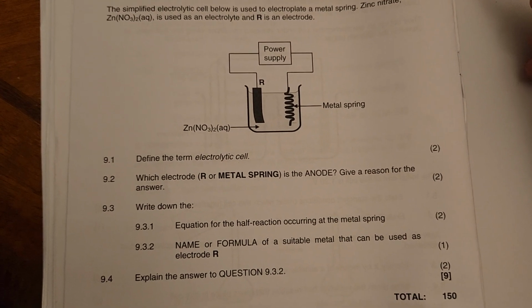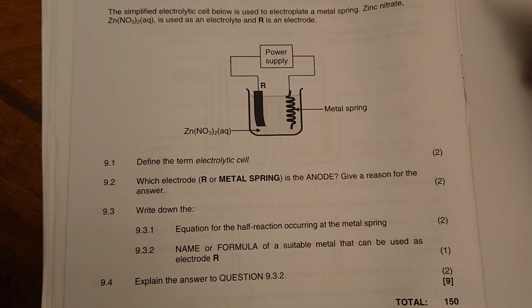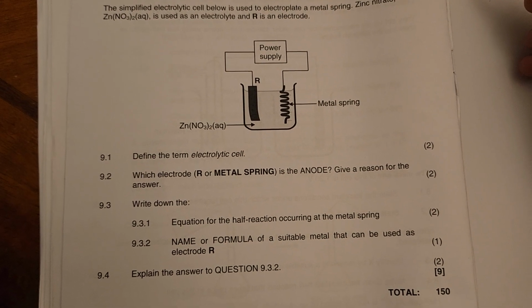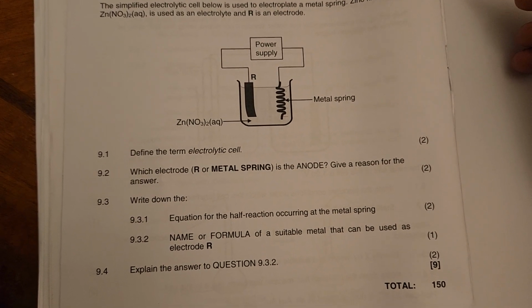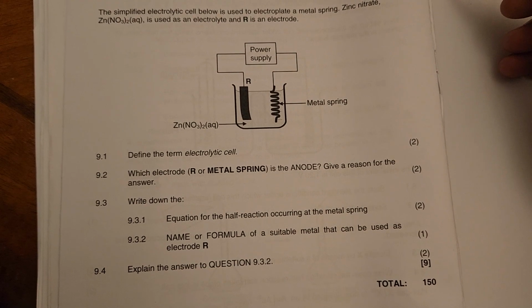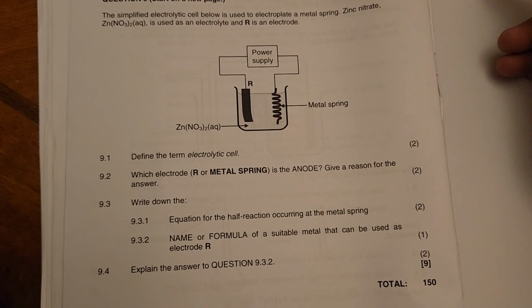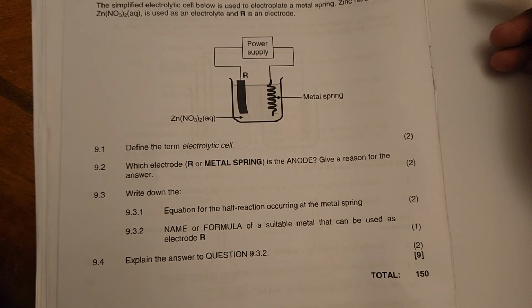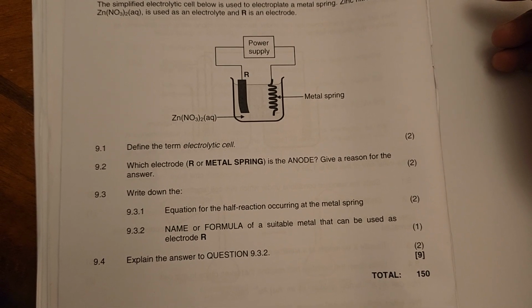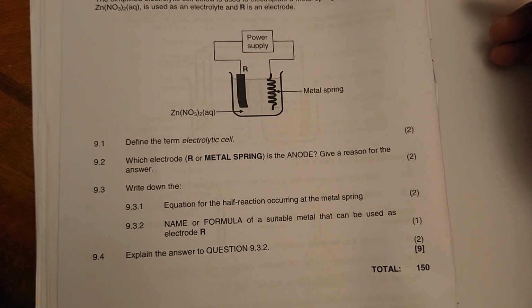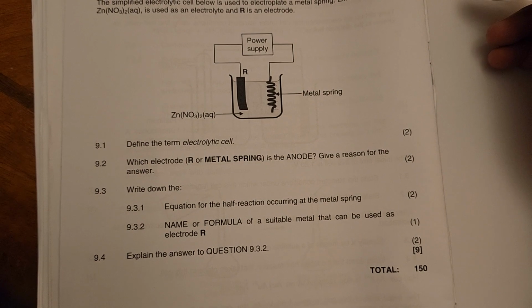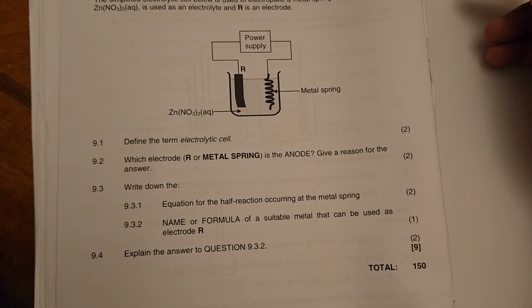Again, a simplified electrolytic cell below is used to electroplate a metal spring. Zinc nitrate is used as an electrolyte, and R is an electrode. Remember, we're electroplating here. If we are electroplating, we are covering another metal with the other one.